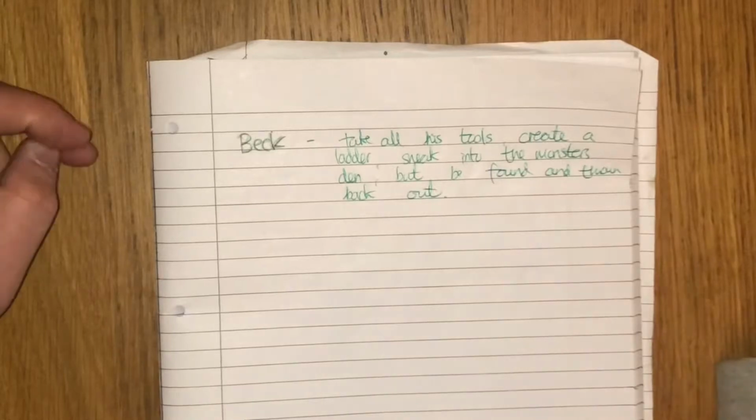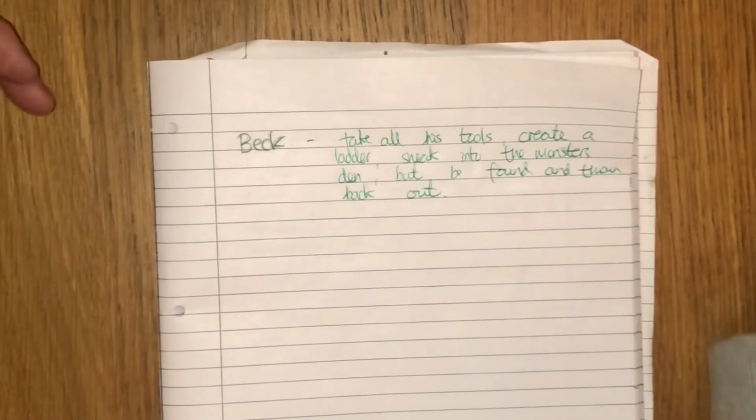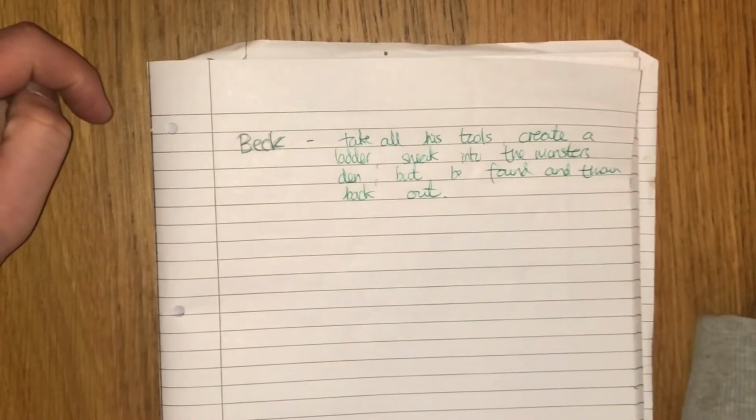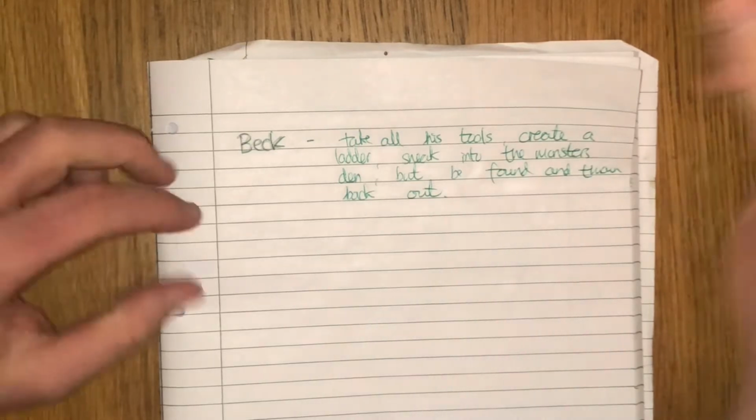Okay, that's Beck. Then the second character that I'm going to choose is Harry Potter.